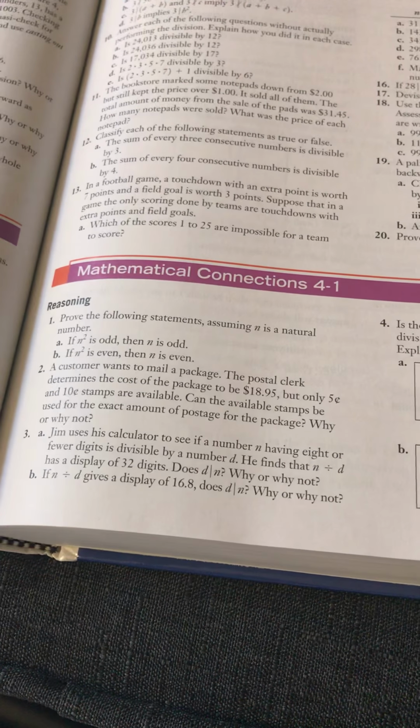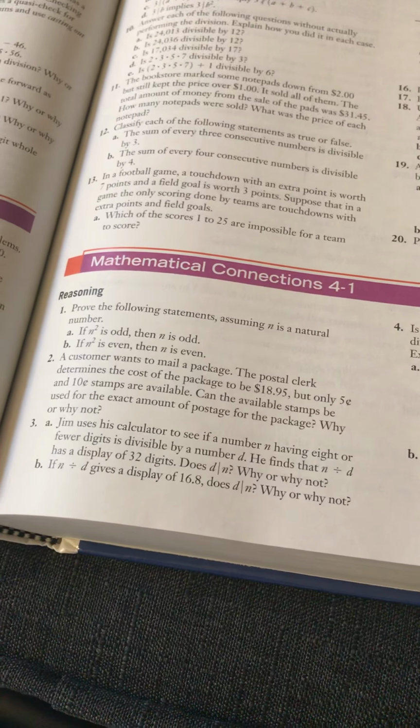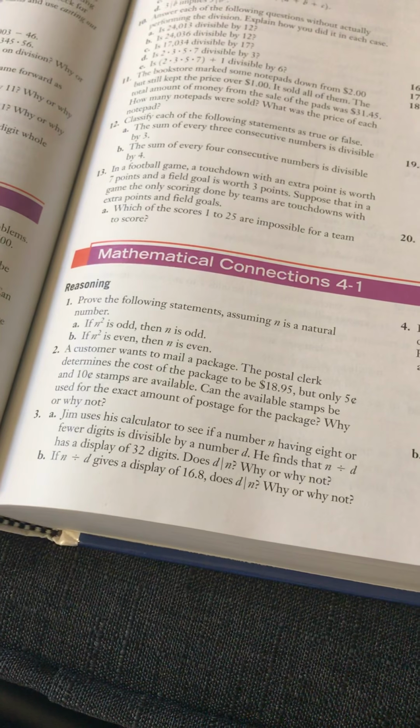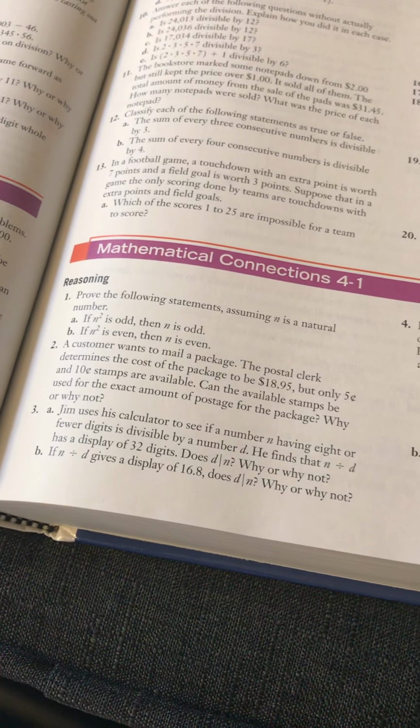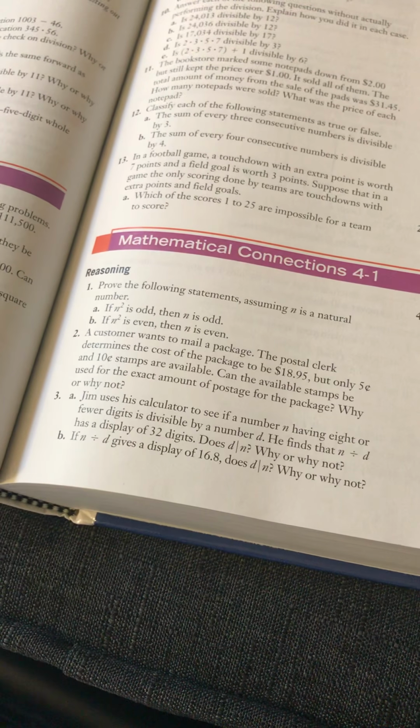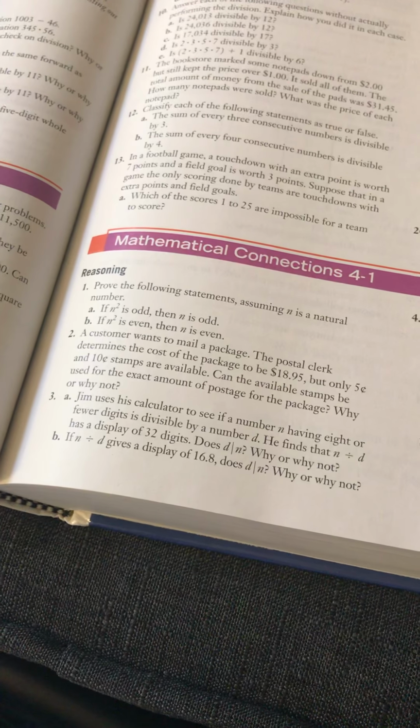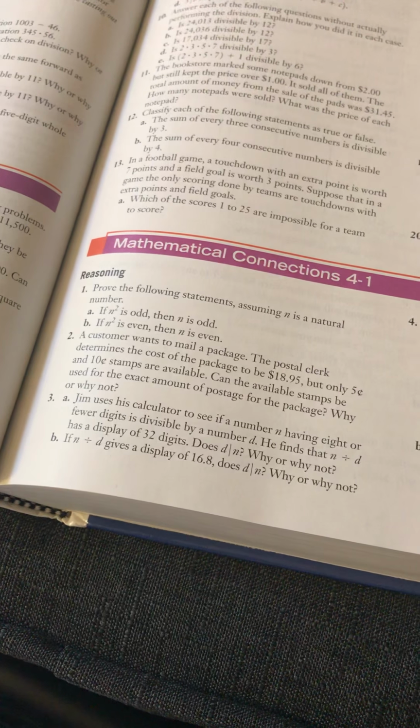Okay, so I'm going to do the 4-1, number 1. It says prove the following statements assuming n is a natural number. If n squared is odd, then n is odd. If n squared is even, then n is even. So I wrote it out like this just so it's easier to understand.